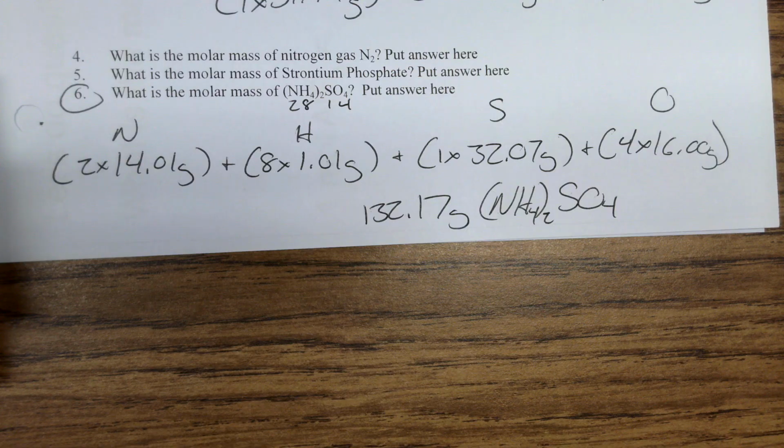To make it easier for you, I also put the element above the math to help you see which one was which. I add everything together. The molar mass of ammonium sulfate is 132.17 grams, which equals my mole, which equals 6.022 times 10 to the 23 atoms of ammonium sulfate.